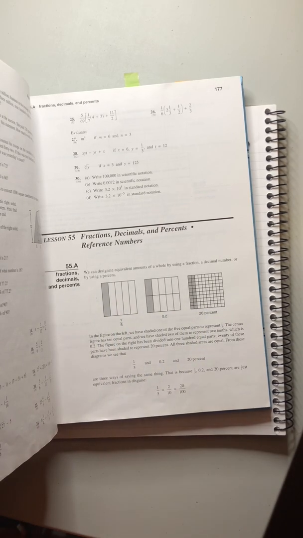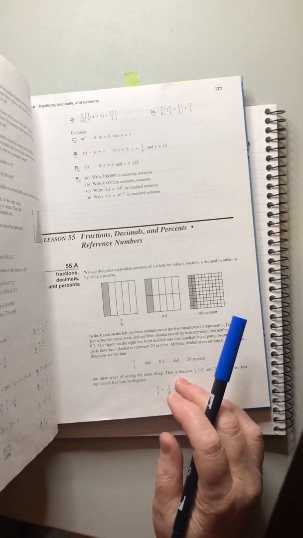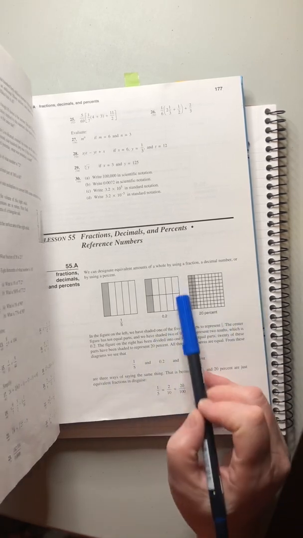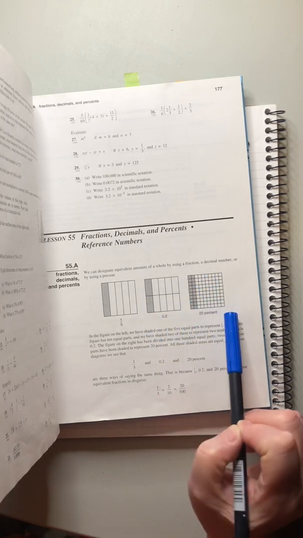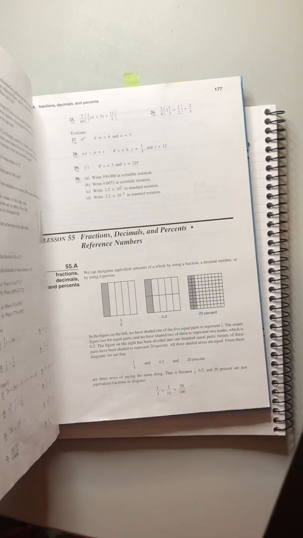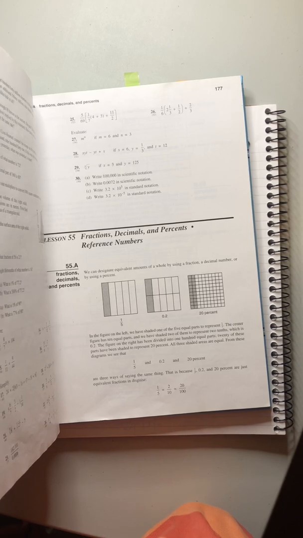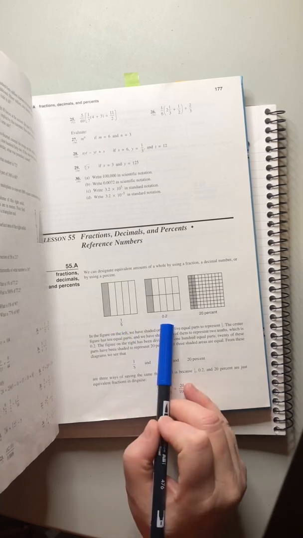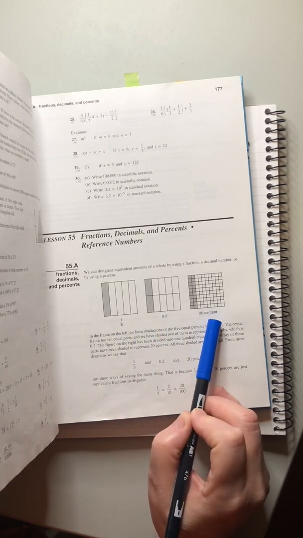Now, if we want to go to percents, what we have to do is divide it into 100 because we just talked about that, right? Percent means by 100. So we have to take the whole big box and divide it up into hundreds, and we see that we get 20 boxes in that gray area. So this same number can be expressed as 20%. So 1/5 equals 2/10 equals 20%.